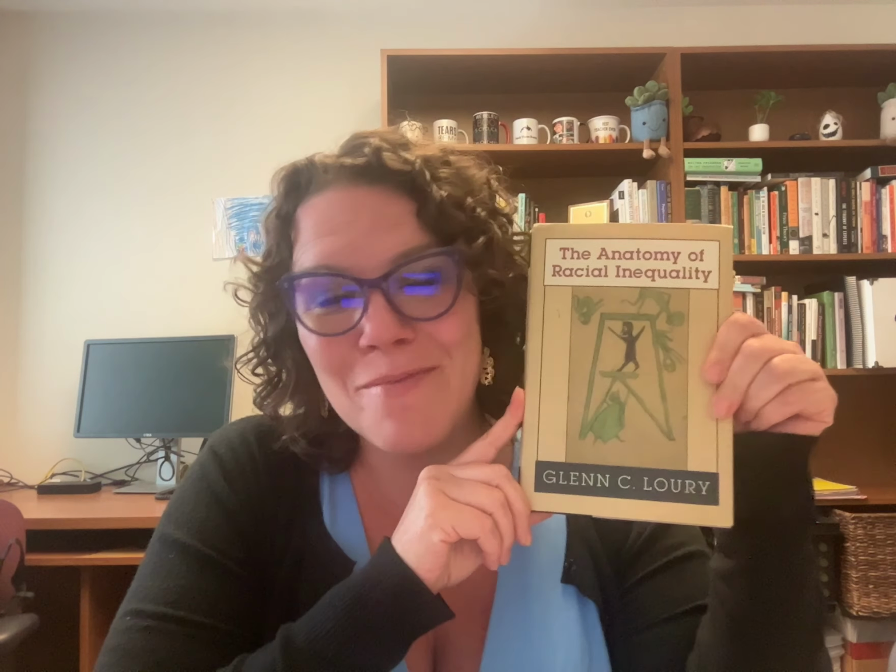Of the books that we are requiring, there are a couple of recommended books, and there are 3 books that are required. The first is this book, The Anatomy of Racial Inequality by Glenn Loury. Glenn Loury is an economist. This is a book that applies economic logic to the very specific problem of anti-Black racism in the United States. It's a bit old, but it's really good, and I've just never found anything that substitutes for it. So this will be a mandatory book.